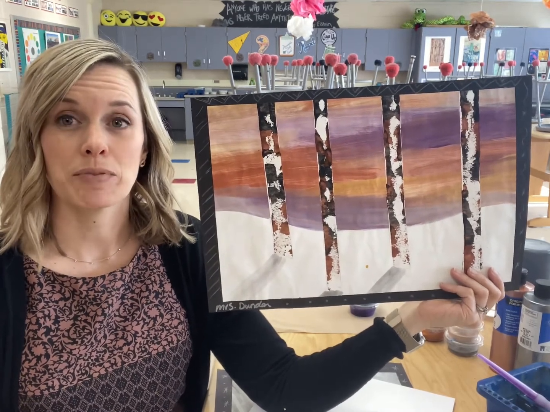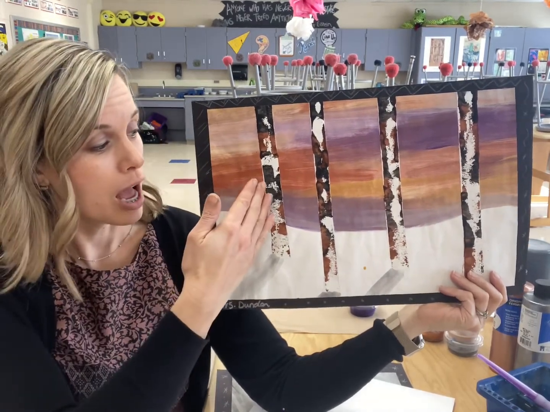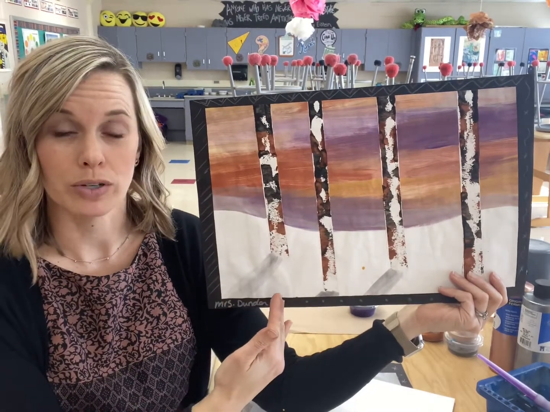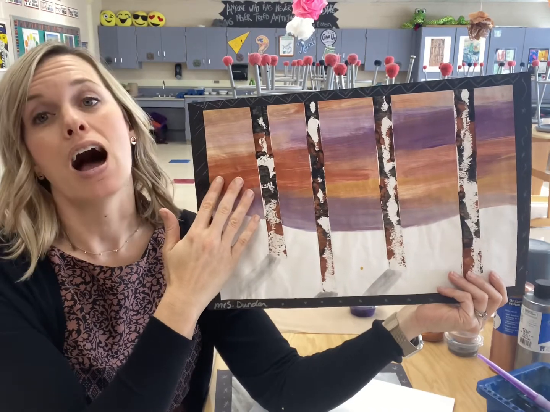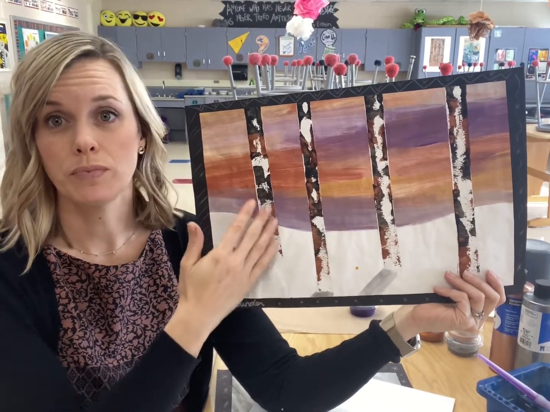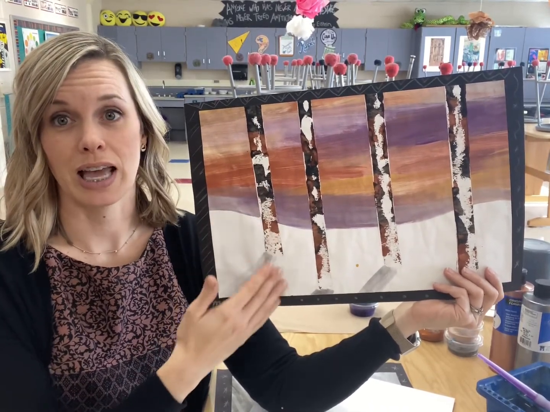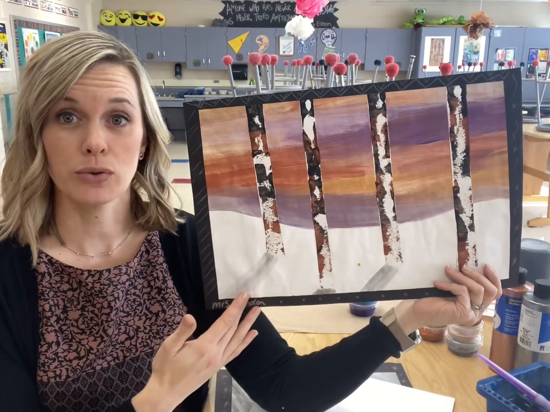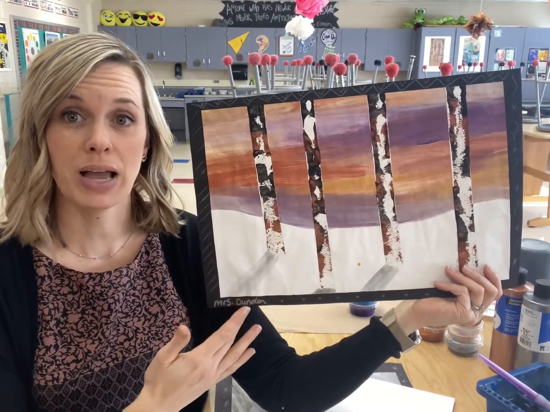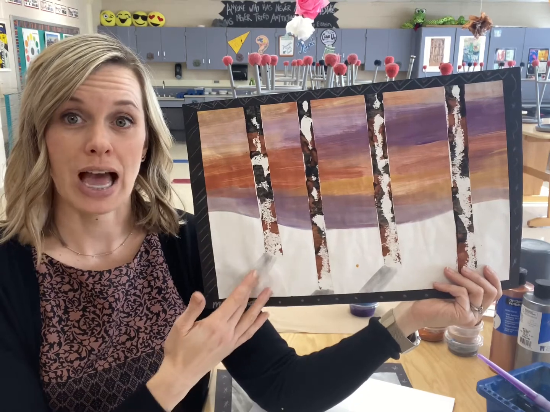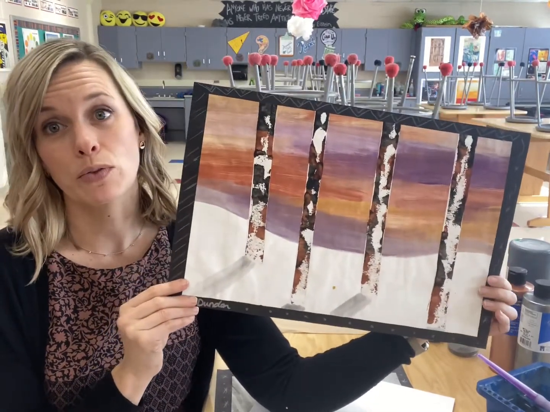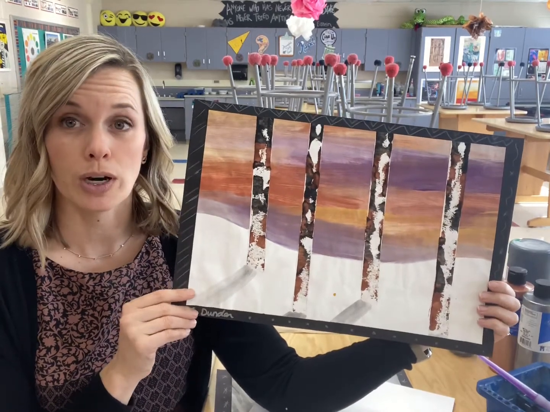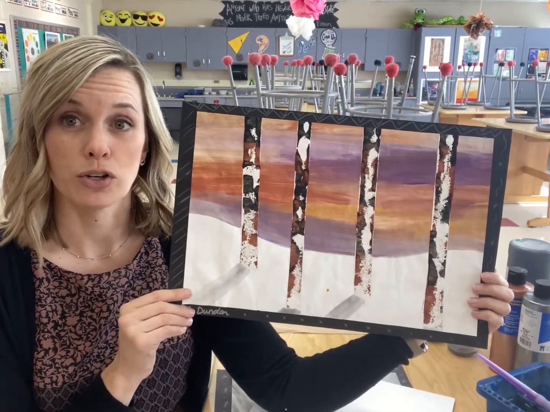Our landscapes have a background, a middle ground, and a foreground. And we'll be starting with our background today, which is our sky, and then we will move toward our middle ground, which is our trees, and then lastly the foreground, which is the area closest to us, and painting the shadows of the trees on the snowy ground. So again, be sure to check out those terms. You will need to know them for your unit test on your Google slide.